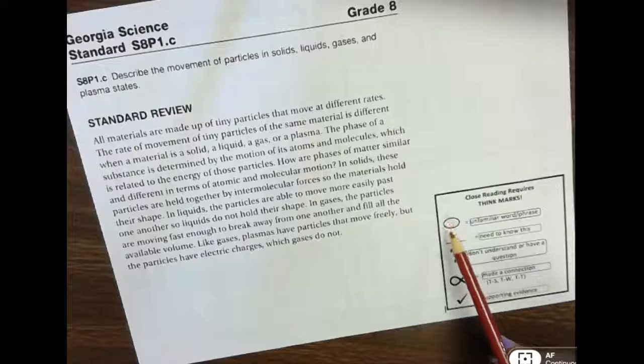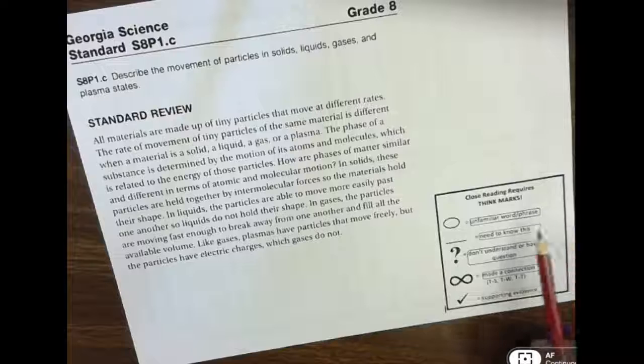So the circle represents unfamiliar words or phrases. The underline means that that's information that we need to know. The question mark is for information that we either don't understand or inspires a new question. Then the infinity symbol represents connections we make either with self, the world, or another text. And then we use check marks for supporting evidence. Typically, if we have a question that we're answering and it's dependent on what we're reading, then those would be the items that we would check off.